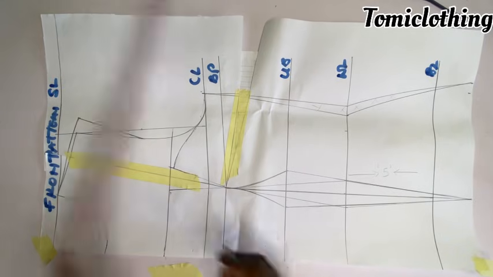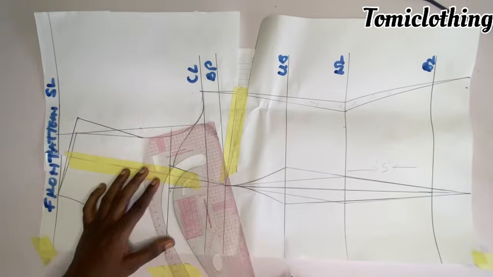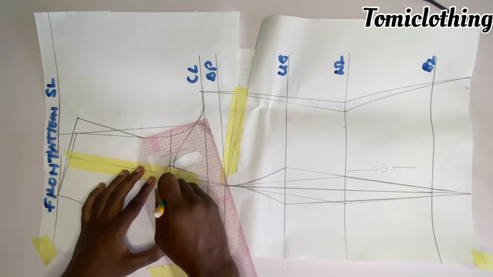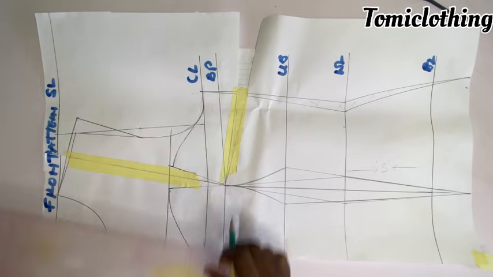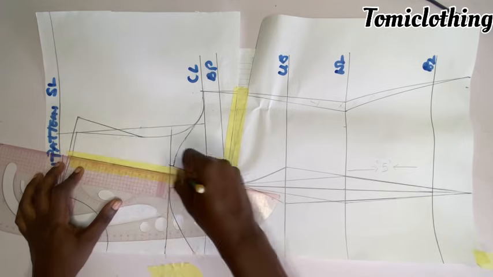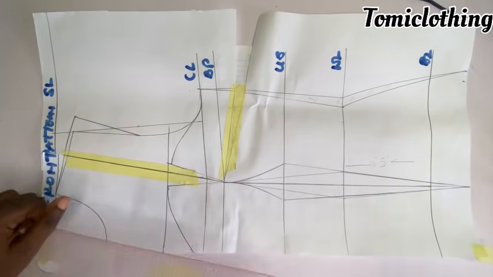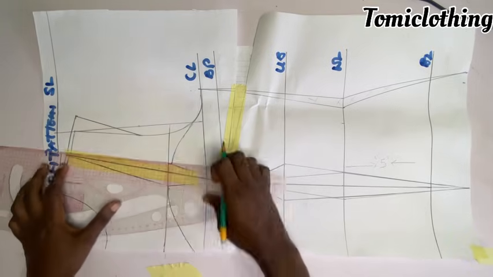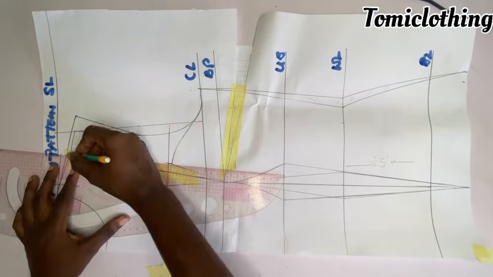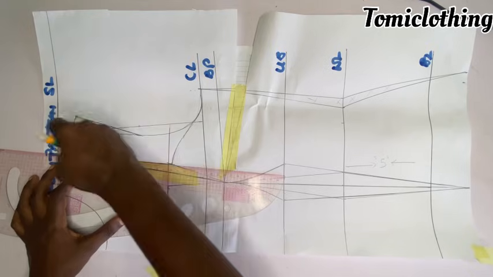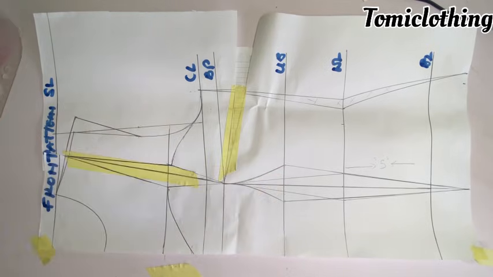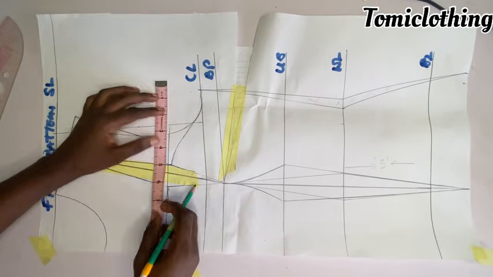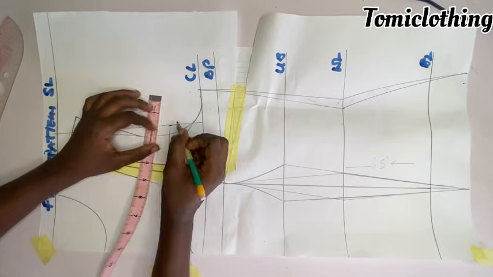The next thing is I'm going to determine how deep. So how deep, I marked 1.5 inches. So I'm just going to go ahead and connect it like this to this line. So now I'm just going to indicate the shoulder line. Next thing now I'm just going to do is to mark the dart, connect the lines like this, because this space you're going to be cutting it out. Just mark it. Remember I marked 0.75 and 0.5, so I'm just going to be replacing 0.5 outward.